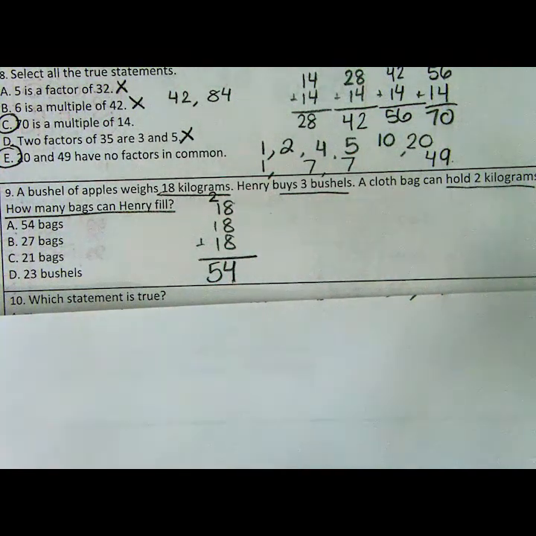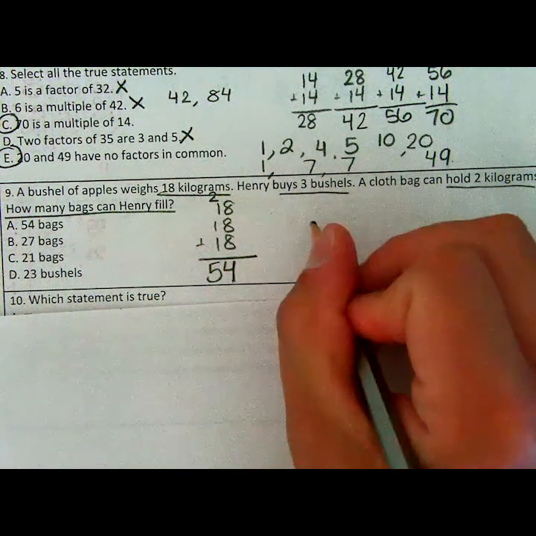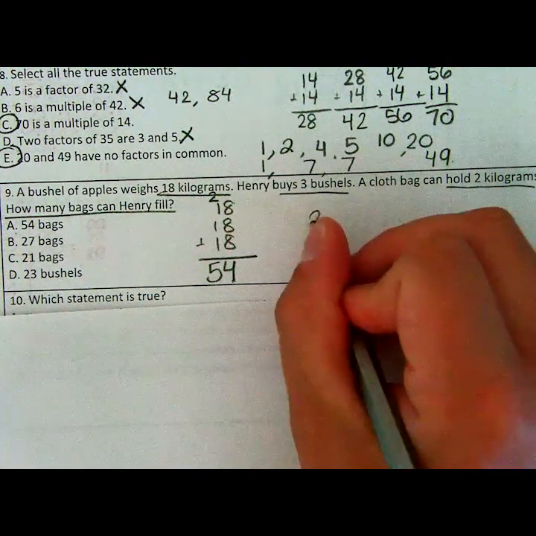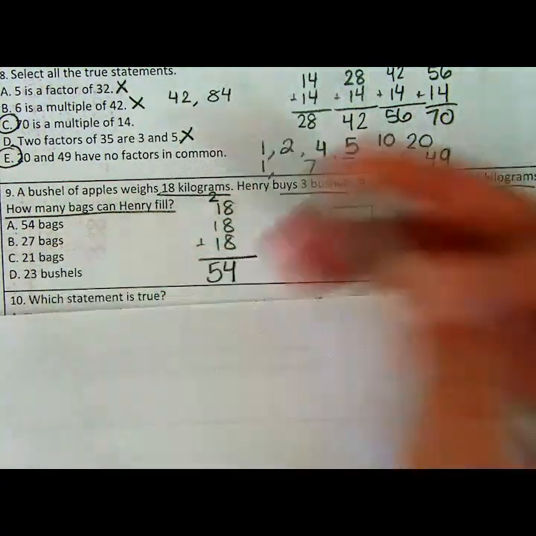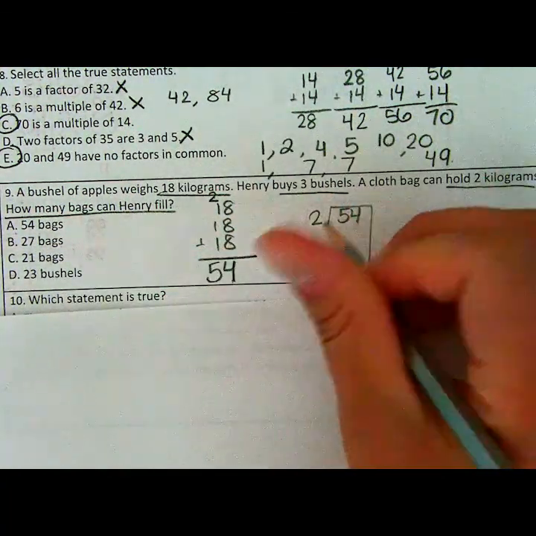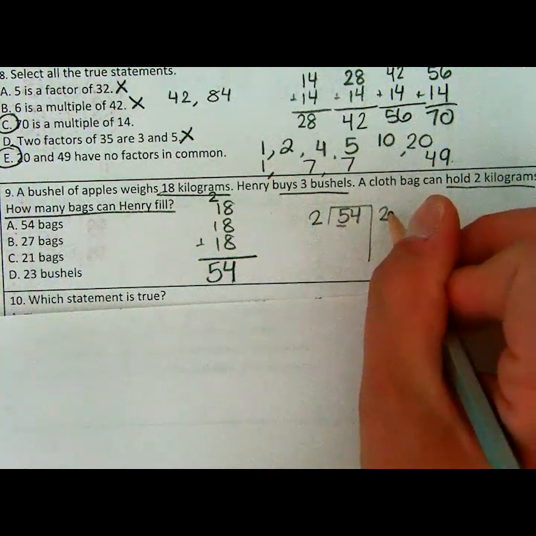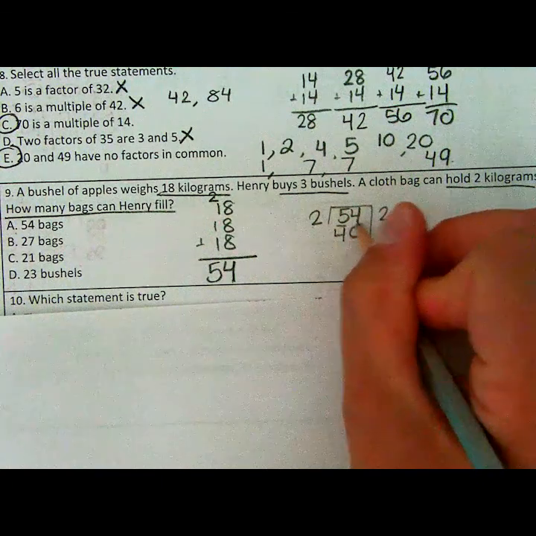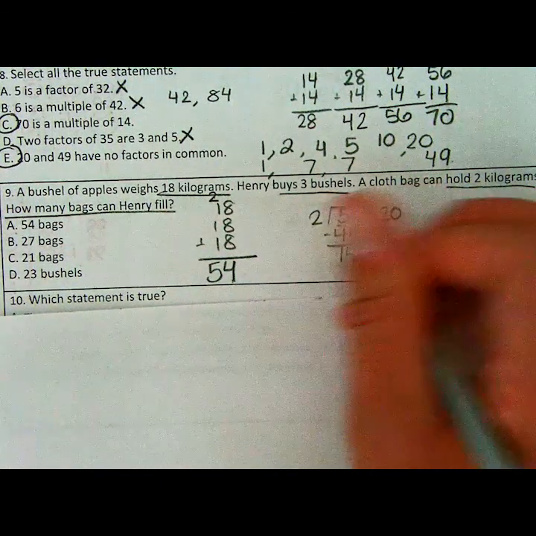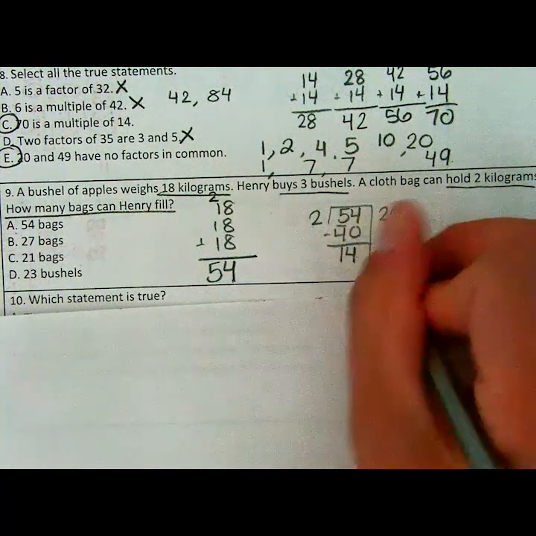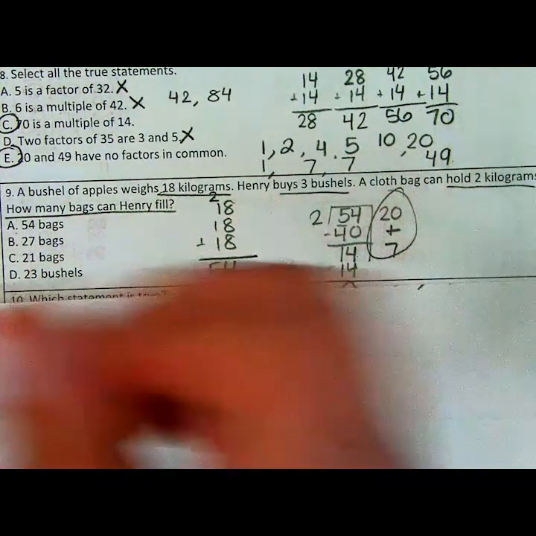54 divided by 2. I can use partial products, or I could simply try to multiply by 2. So 54, how many times does 2 go into 5? Well, 2 times, right? 2 times 2 is 4. That's a 0. Oh yeah, 2 times 20, 40. Subtract 14. How many times does 2 go into 14? 7 times. That's 14. Subtract 0. 20 plus 7 gave me a total of 27 bags. B. Almost there. We've almost made it.